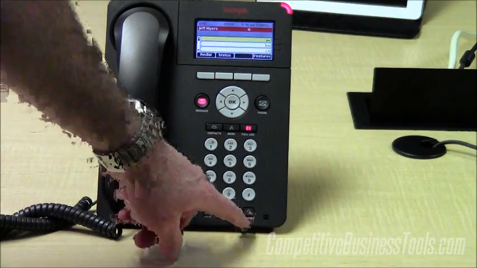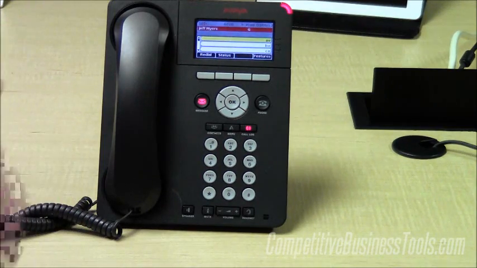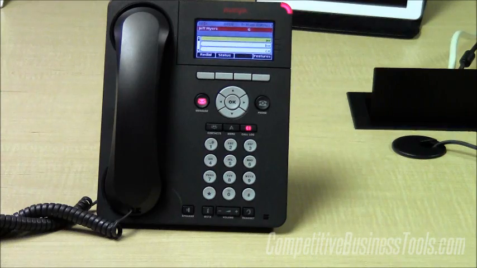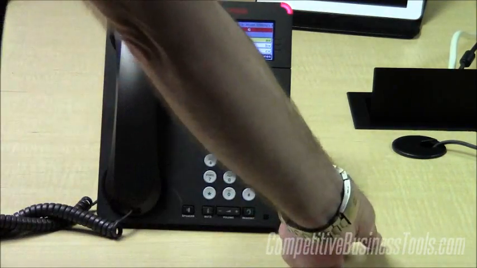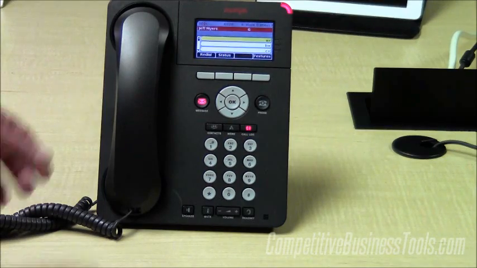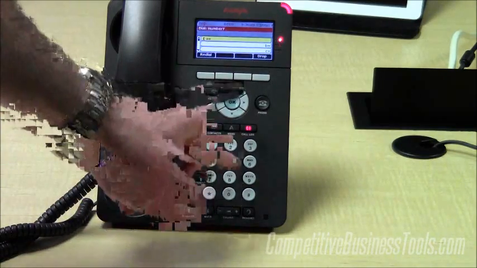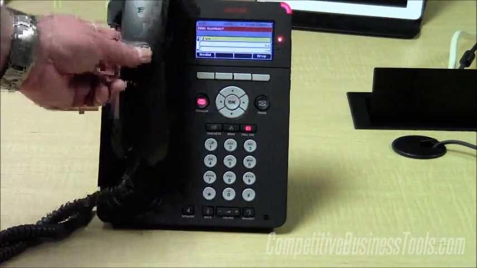And the last button is the headset button, which is nice if you have an Avaya certified headset and your sales rep can supply you with a list of those. You don't have to have that little box that sits right next to your telephone that plugs into the headset, or you don't have to go like this with your handset when your headset's in and hit an on-off button on your headset.